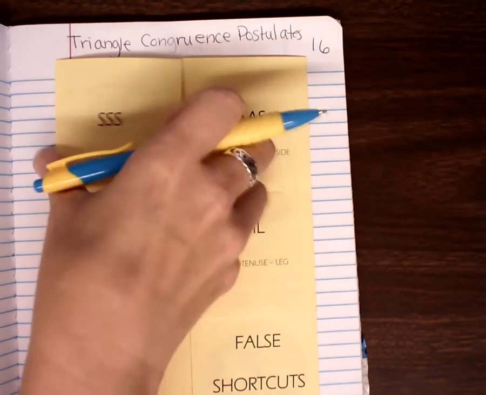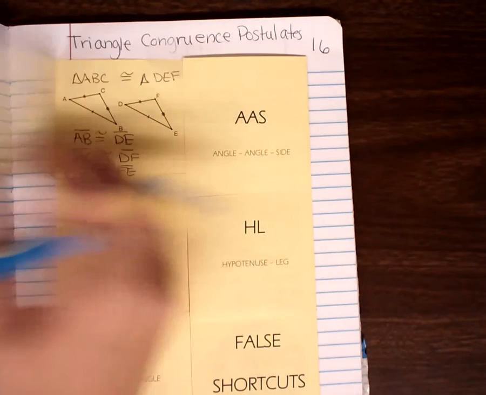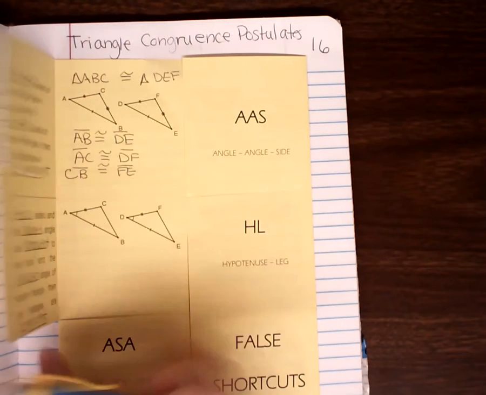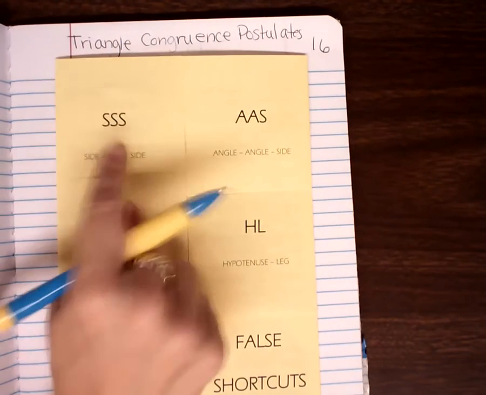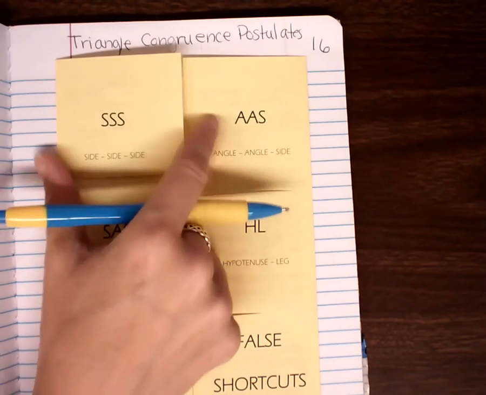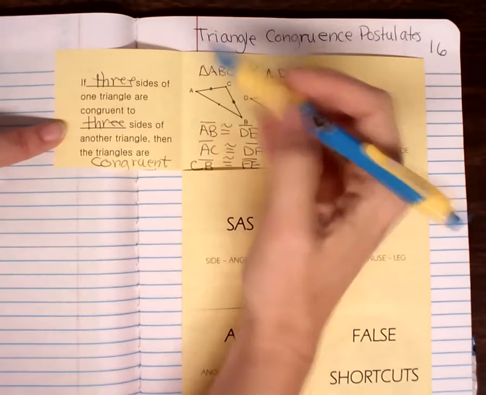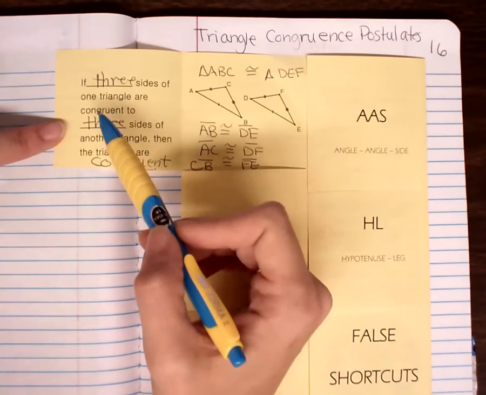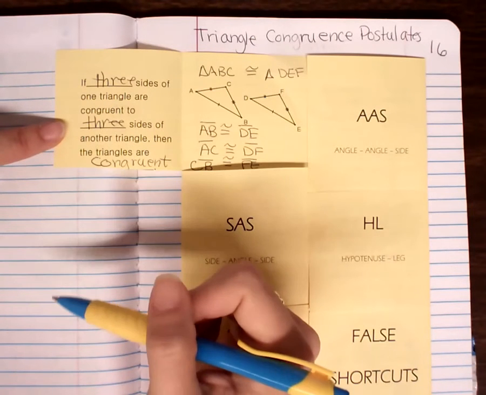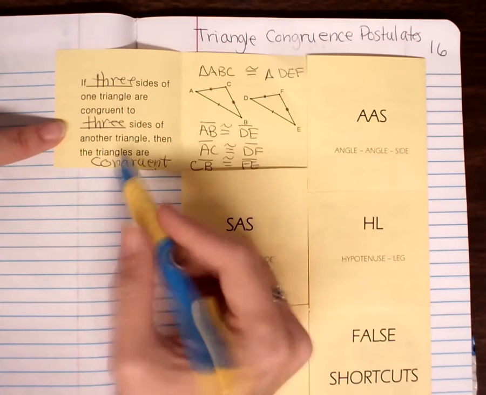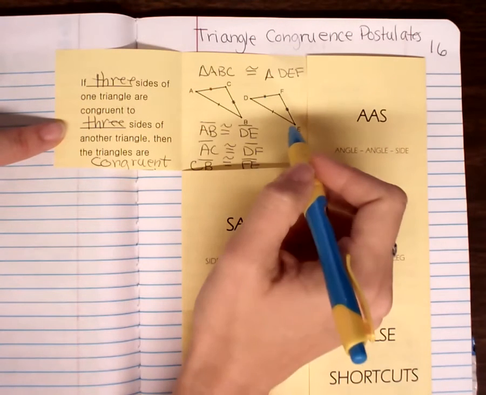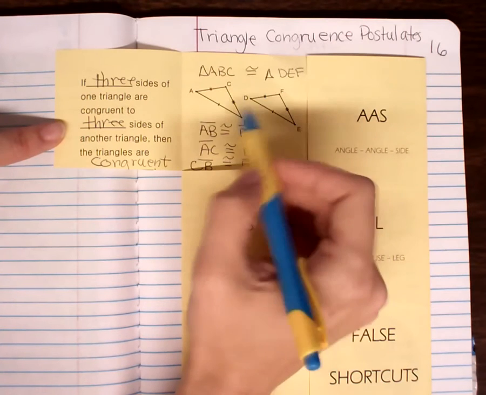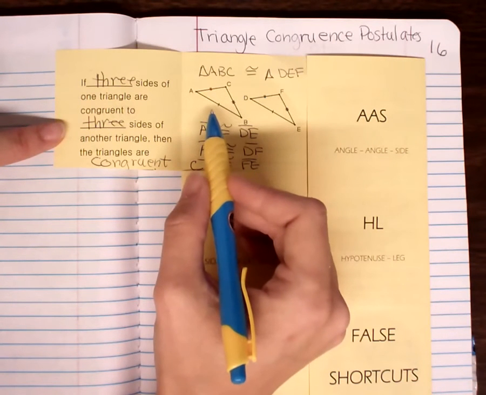So you should have cut apart your yellow notes so that you have 6 flaps that you can open. And we're going to start with the first flap that says side, side, side. So go ahead and open that flap up. So we know that if 3 sides of one triangle are congruent to 3 sides of another triangle, then the triangles are congruent. And in this space where you have the 2 triangles, I would like you to write statements for each of the congruent corresponding parts.